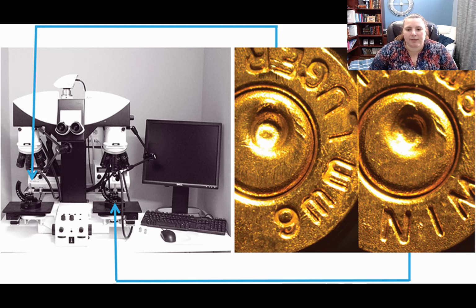The comparison microscope consists of two independent microscopes, each with its own staging plate and focus knob. These microscopes are linked by an optical bridge so that the image that's seen by the person using the microscope includes both independent images superimposed over one another.